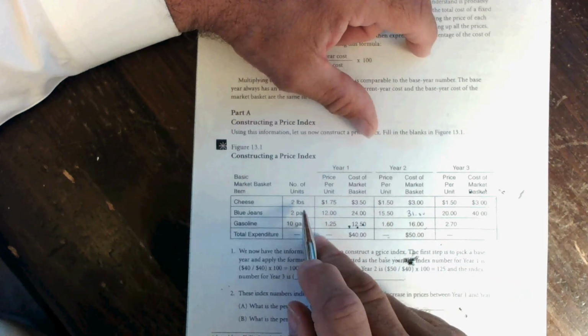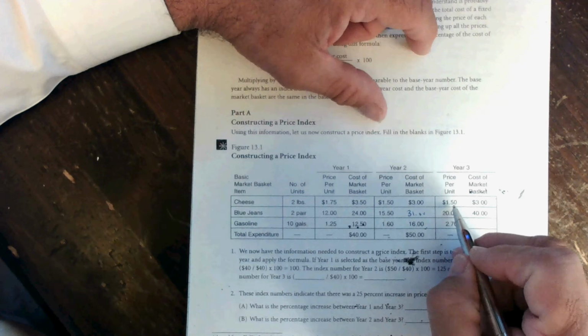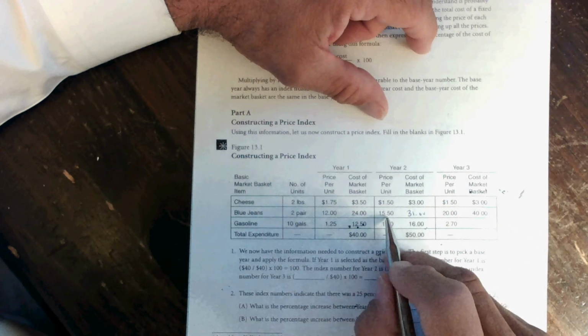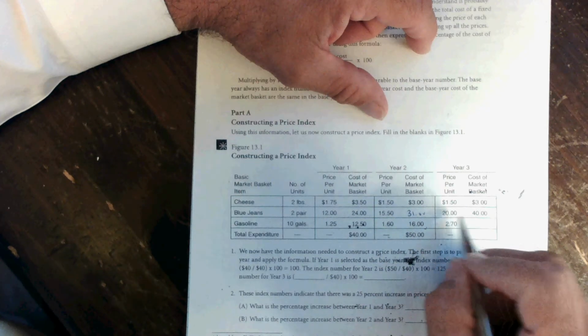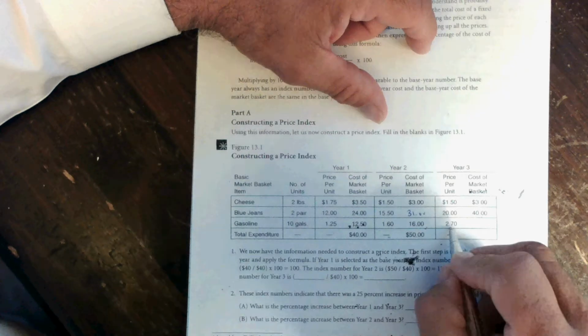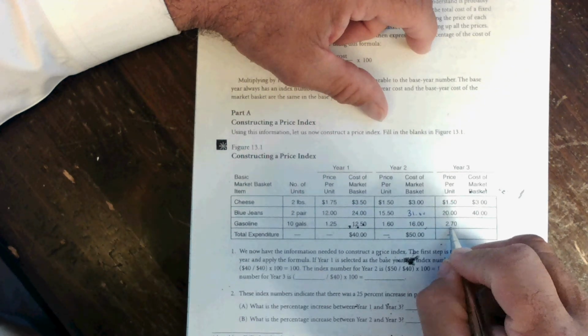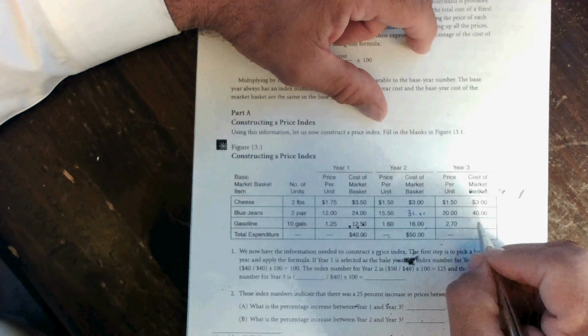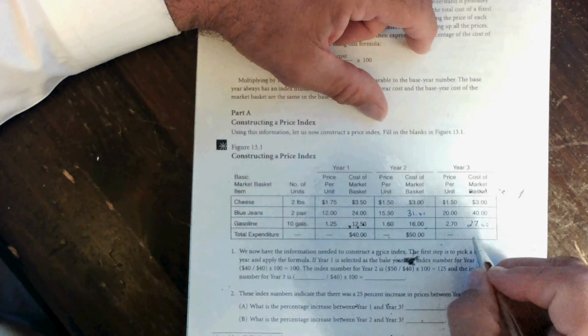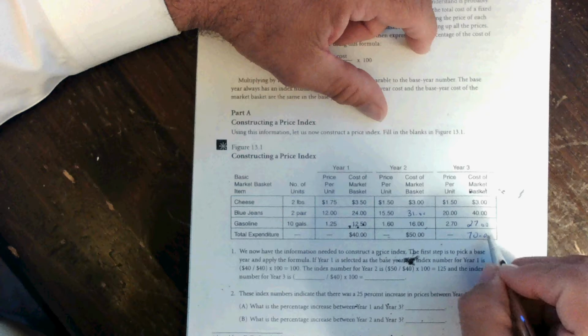For year three, 2 pounds of cheese, the price of cheese has remained constant at $1.50, $3. 2 pairs of jeans, the price of jeans has gone up to $20, gives you the cost of jeans in the market basket of $40. 10 gallons of gas times $2.70 for a gallon of gas would give you a price in the market basket of $27. The cost of the market basket is now $70.